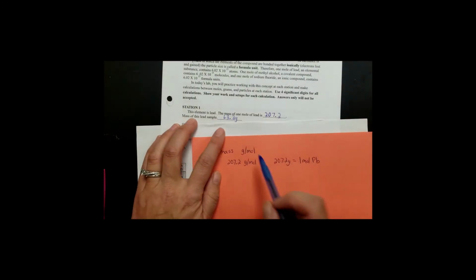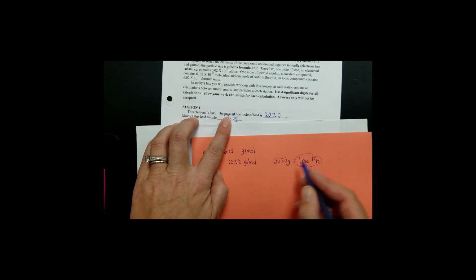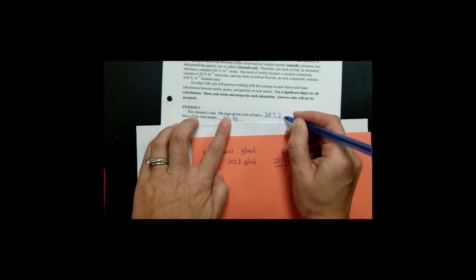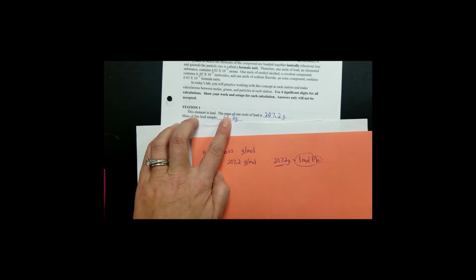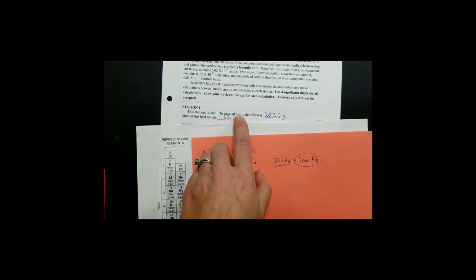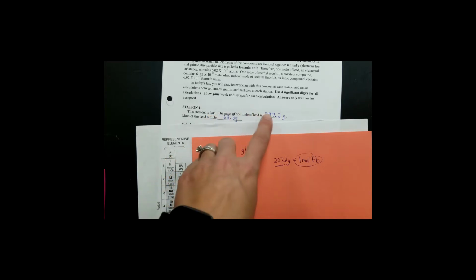So for this question here, the mass of 1 mole of lead is 207.2 grams. Whenever it asks for the mass of 1 mole, it's just asking you to look up that symbol on the periodic table, find what its atomic mass is, and then write that number here. The mass of the lead sample, I give to you based off of what I got when I weighed that actual sample on the scale. So let's look at the next calculation that they ask us to do.